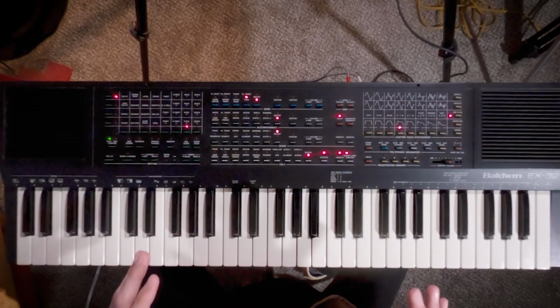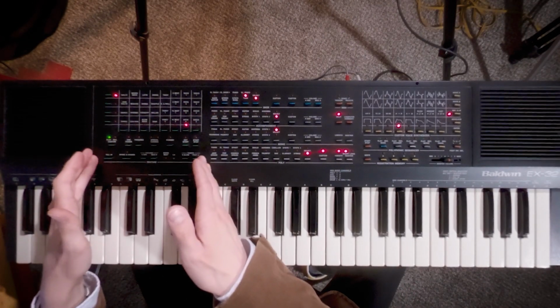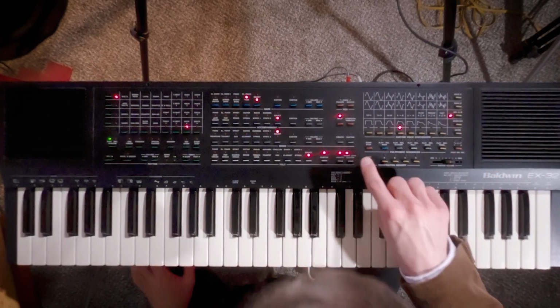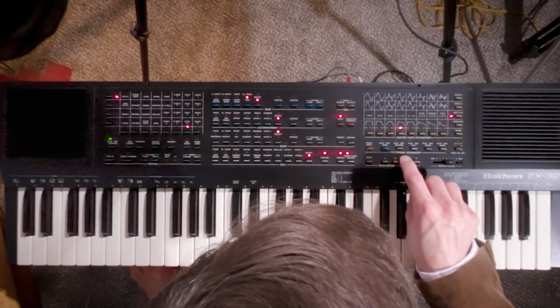Okay, so we have 4 sections in this keyboard. We have the rhythm section, the presets, the custom synthesizer, and then right here we've got the polyphonic sequencer. I'm not gonna go over the sequencer here because, not to brag or anything, but I have a software.